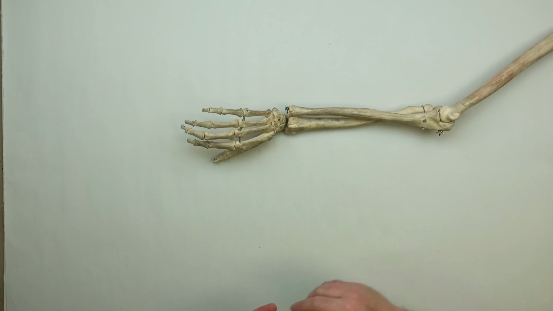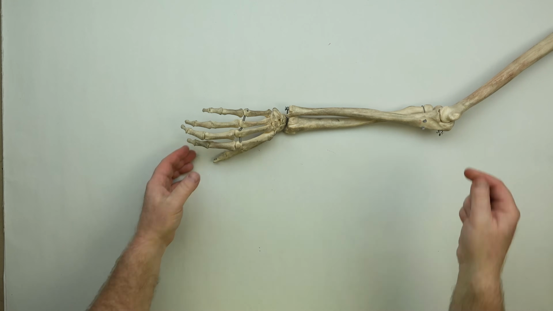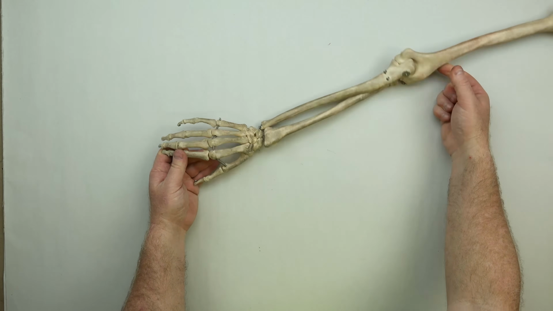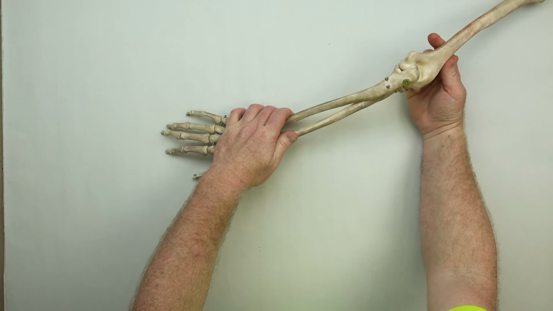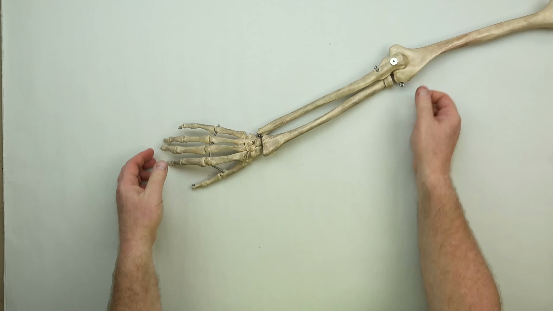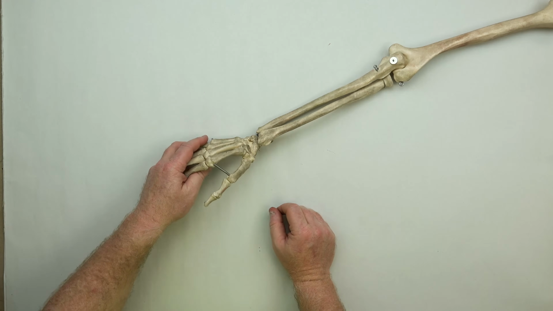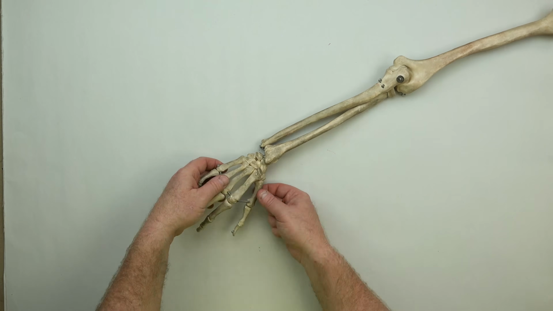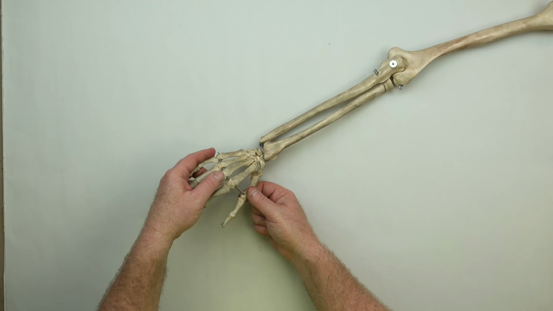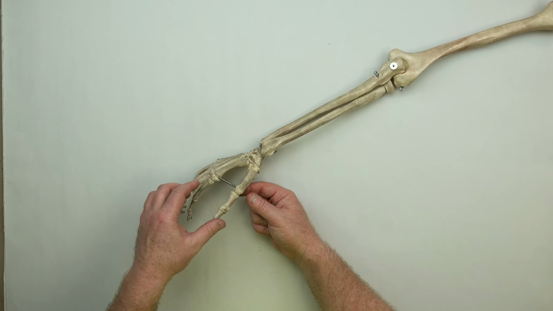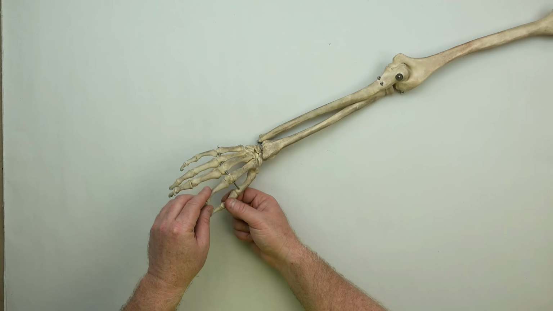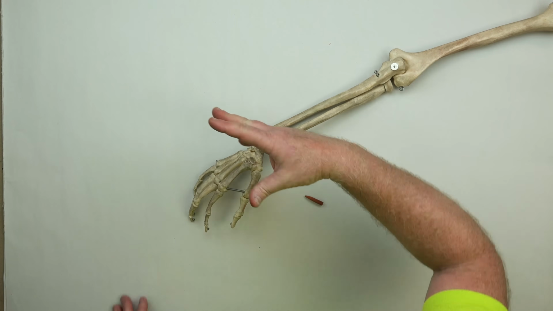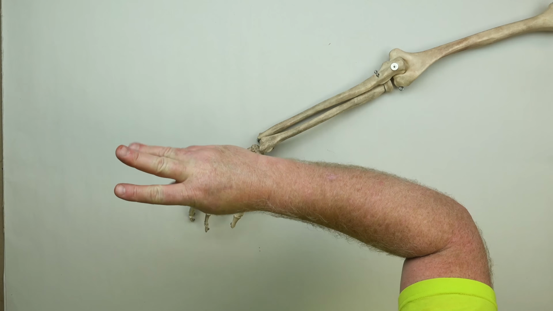So the bones now of the hand look, in my opinion, a lot like the bones of the foot, quite frankly. We just have this wonderful pronated thumb here, and that action really sets us apart.